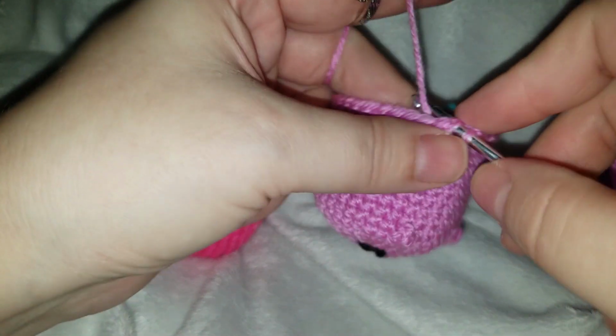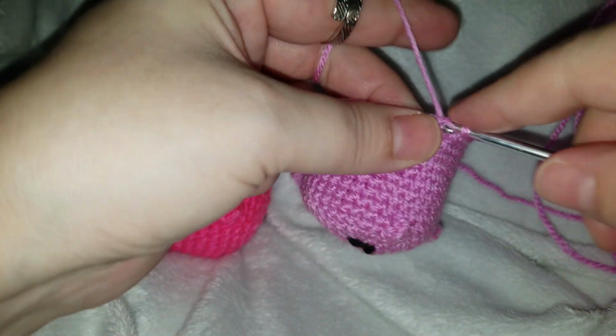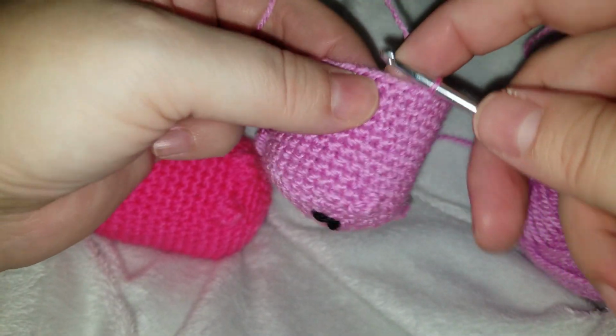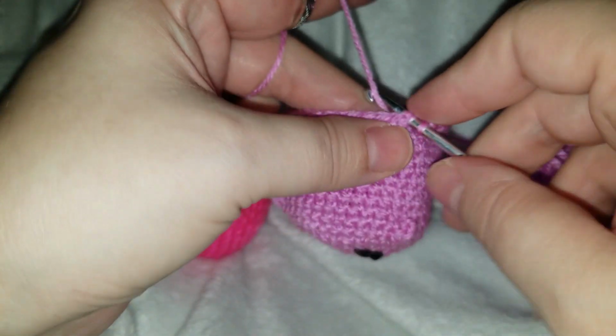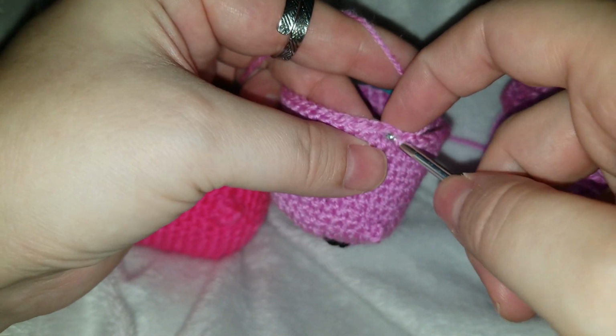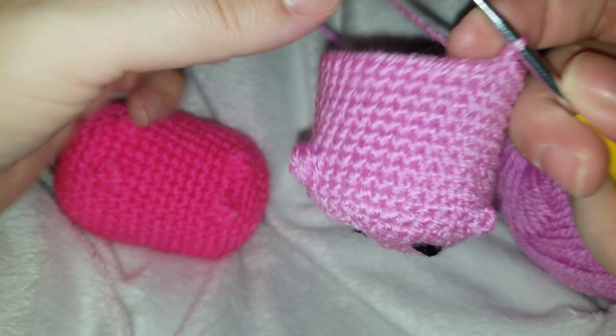I just fell in love with these little loaf cats, and I think they're adorable. And it's a fun little, quick, and easy pattern compared to some of the other ones that I've done in the past. I am quite enjoying this one. Finding it to be quite fun.